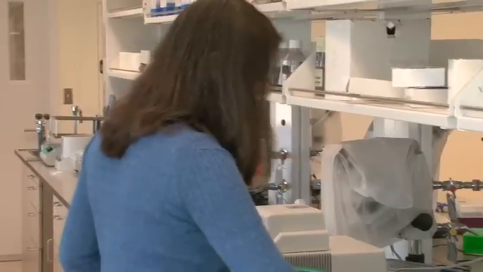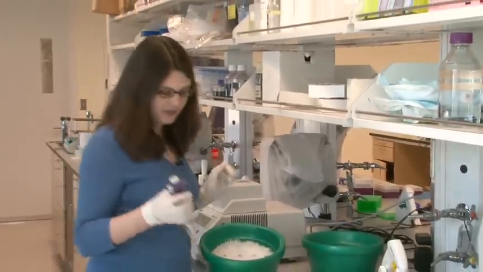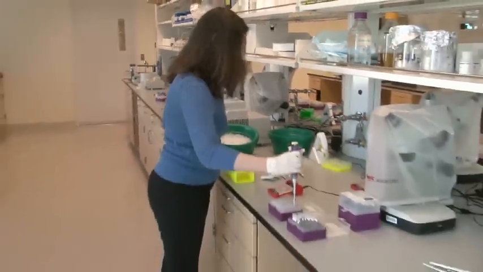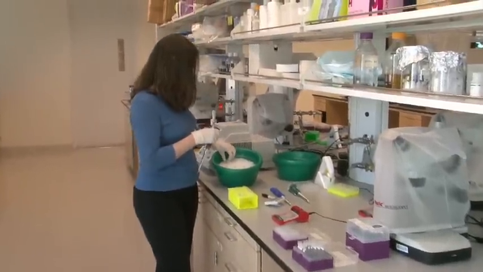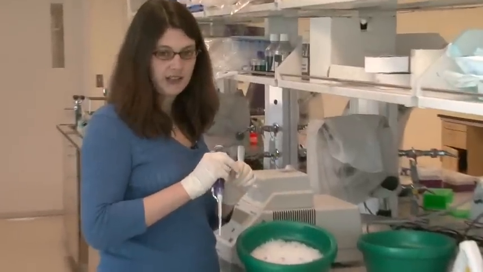So I'll be using my pipette to transfer, for each sample, a small amount of the liquid into the small tube.